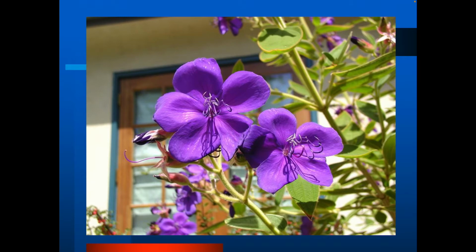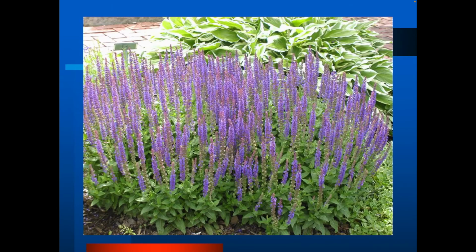Maybe a little bit easier. What color is this? Usually very few arguments that this is a purple or a violet. How about this one? The company that invented this particular plant calls it Salvia Blue Hill. Blue. I'm not sure a 4-year-old would call that blue, but that's what the company calls it.